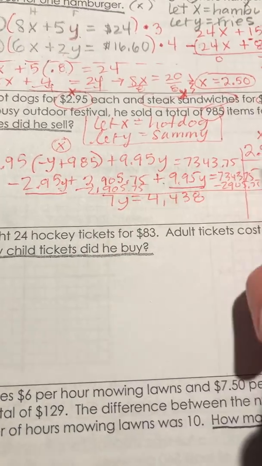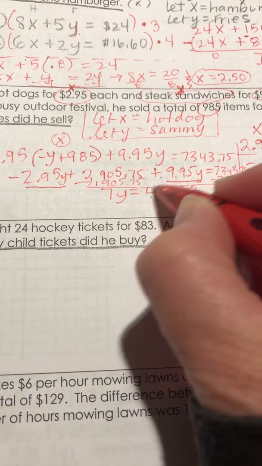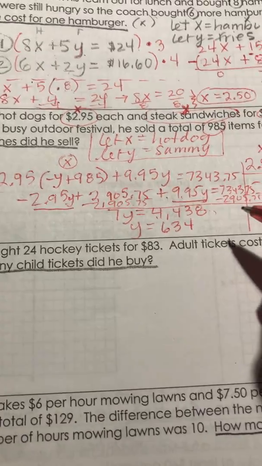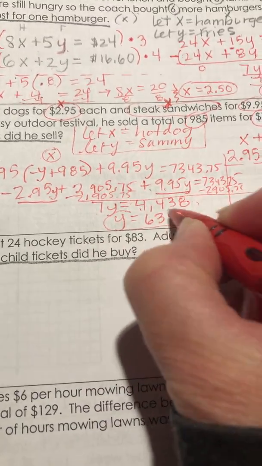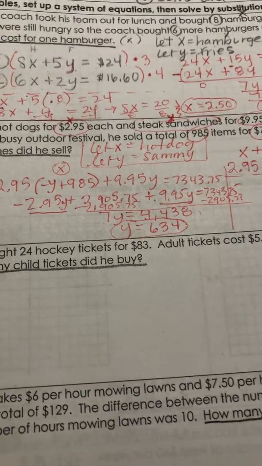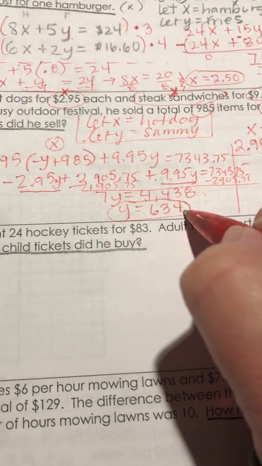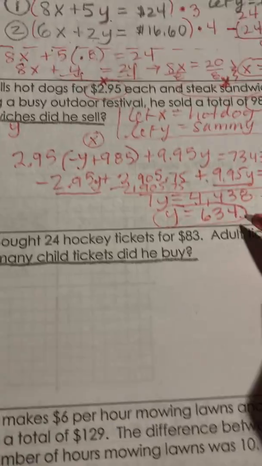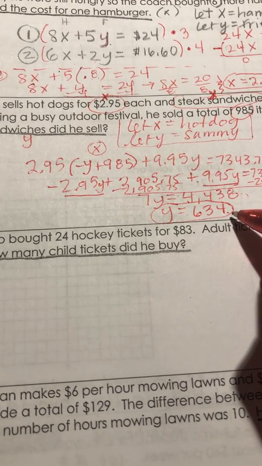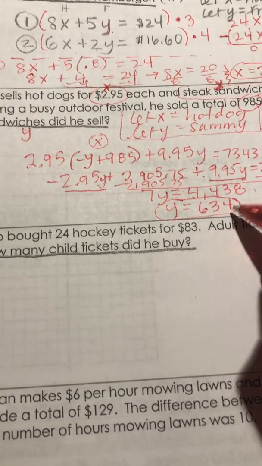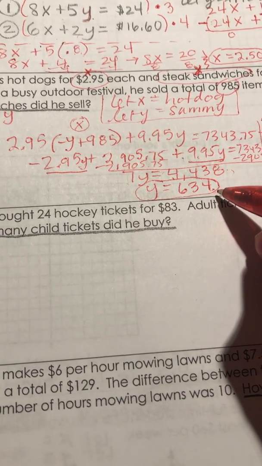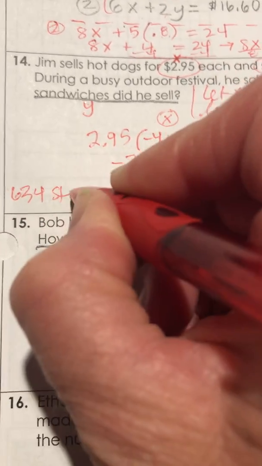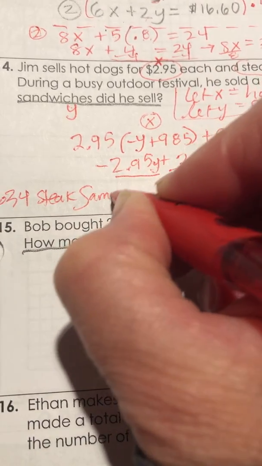Then I'm going to divide both sides by 7. In essence, I'm dividing this whole number by 7, and I'm going to get 634. So that is y. I'm going to circle this. Remember what I'm being asked: it's to solve for y, the steak sandwiches. How many steak sandwiches did he sell is the actual question. So the answer is he sold 634 steak Sammys.